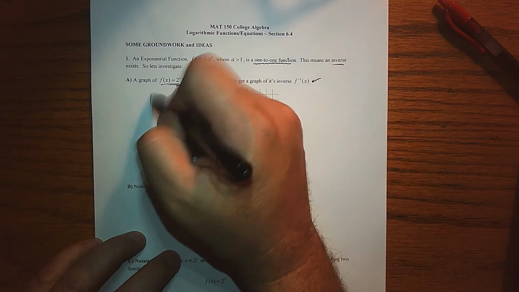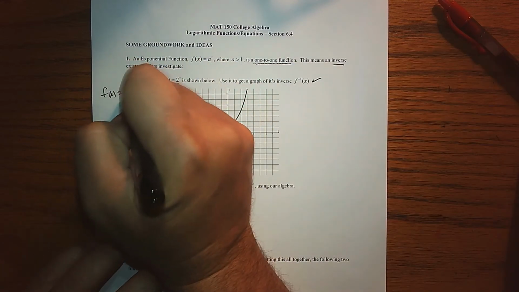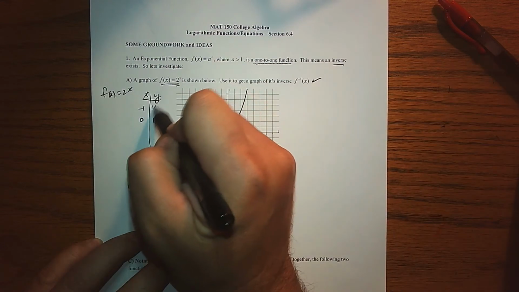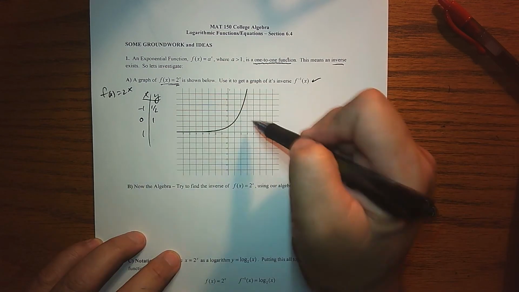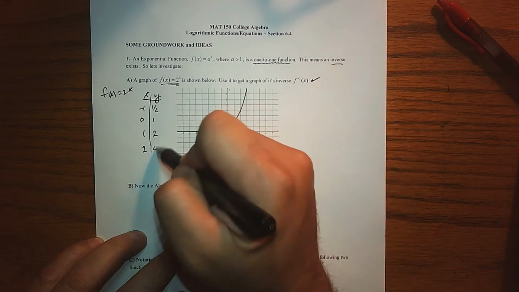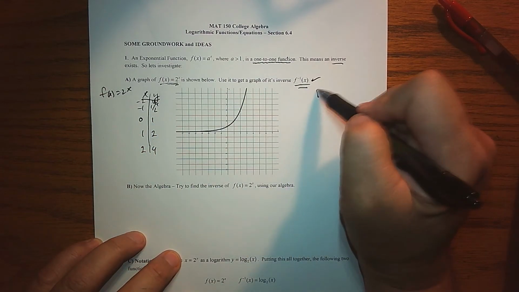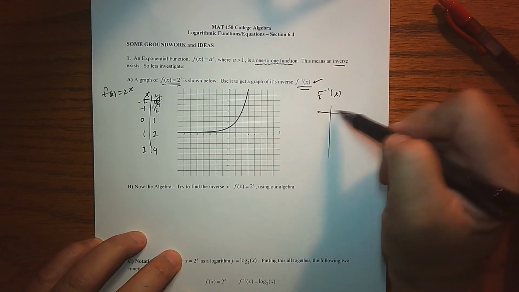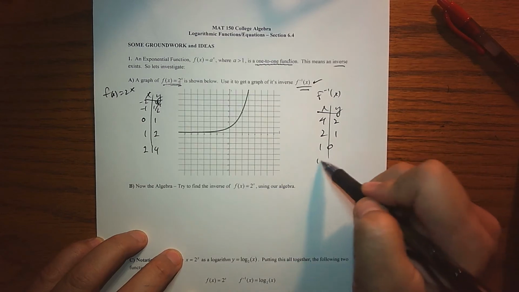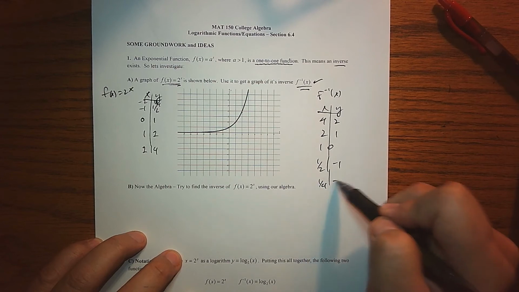So on this graph, some of the data points for f of x equals 2 to the x, right? We have the infamous (0, 1). At negative 1, we're at a half. At positive 1, we are at 2. And if you want to do a couple more, at 2, we are at 4, and at negative 2, we are at 1/4. So whatever this inverse is, the data points on the inverse graph are essentially all of those points reversed. Okay, so that would be the data points on the inverse.